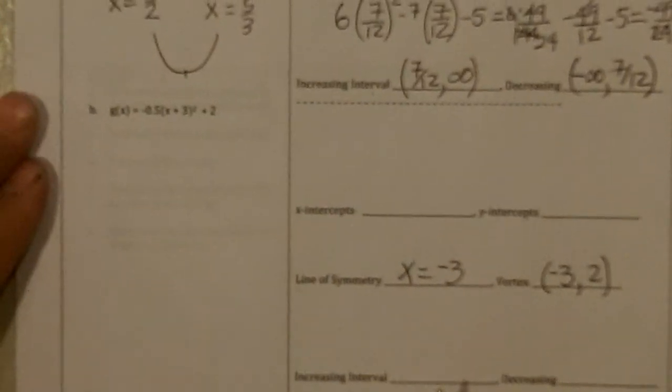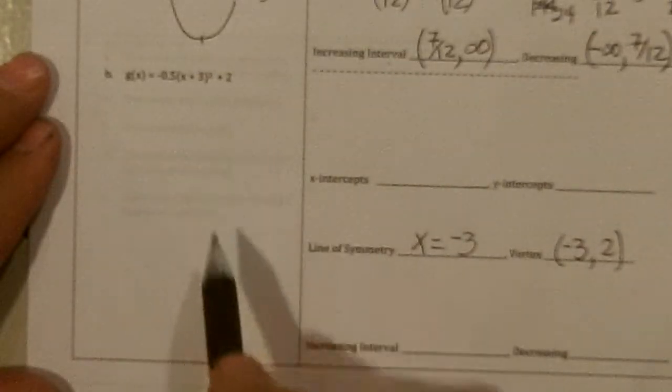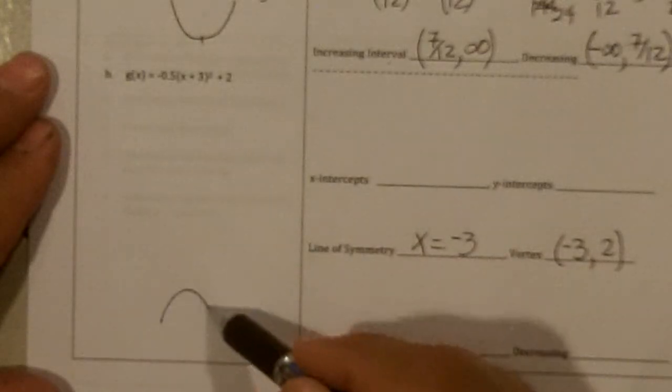Okay, so we can do the intervals of increasing right away. Since this is a negative in front of the x squared, it's an upside down parabola, so it's increasing from negative infinity up to -3, and it's decreasing from -3 to infinity.